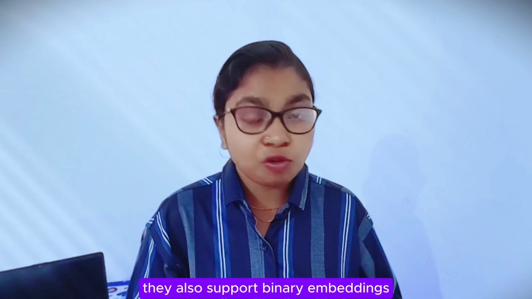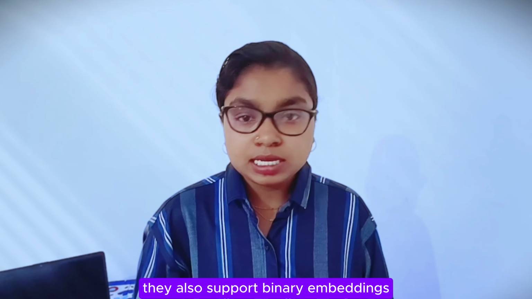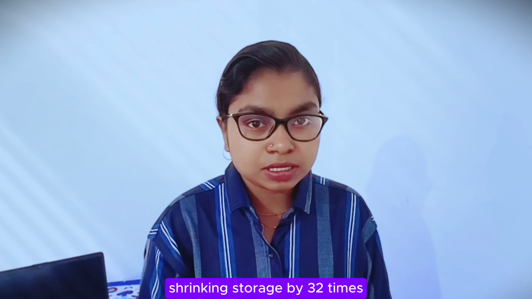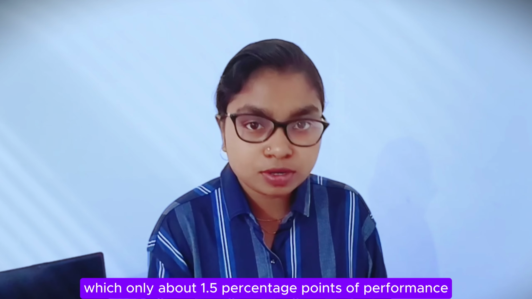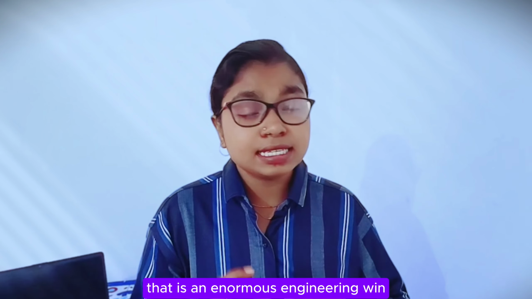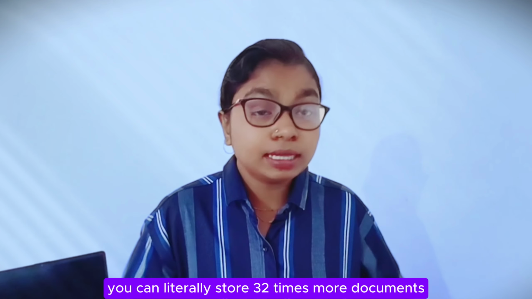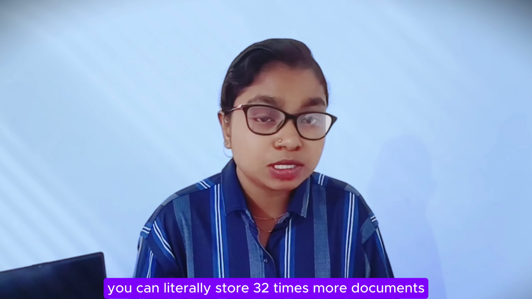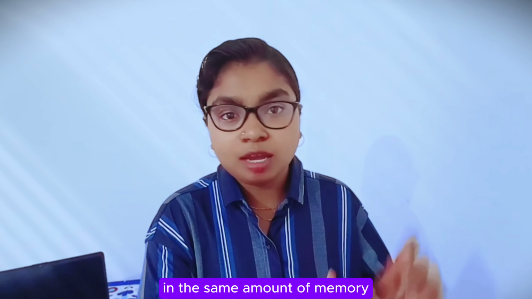performance loss. They also support binary embeddings, shrinking storage by 32 times, with only about 1.5 percentage points of performance drop at the 4 billion scale. That is an enormous engineering win. You can literally store 32 times more documents in the same amount of memory.